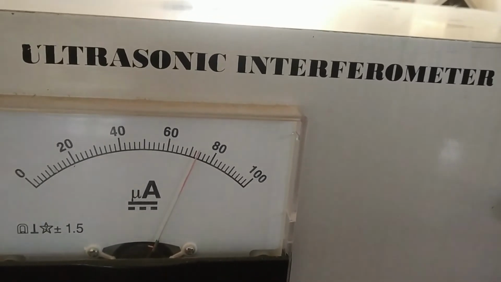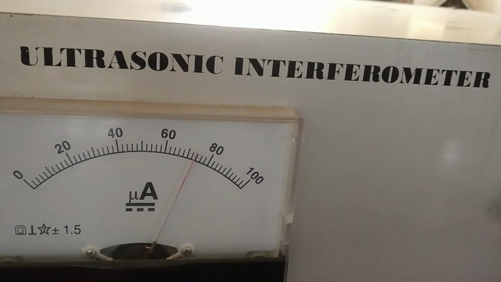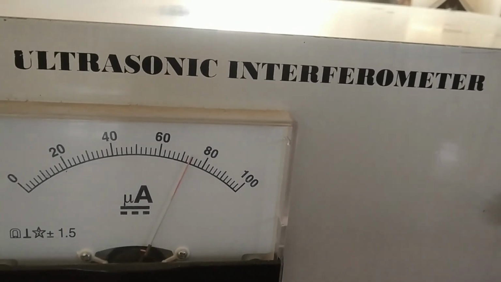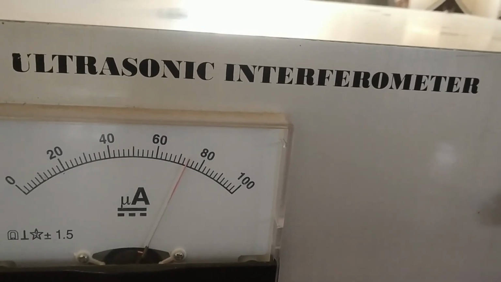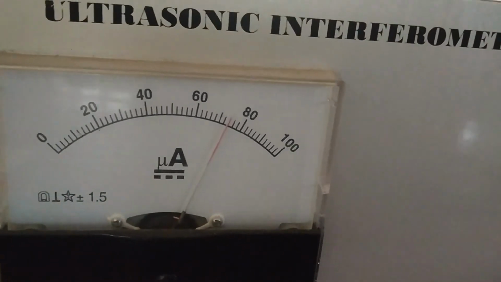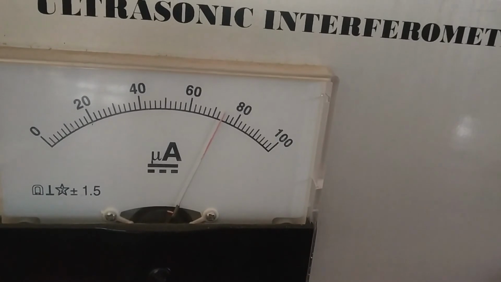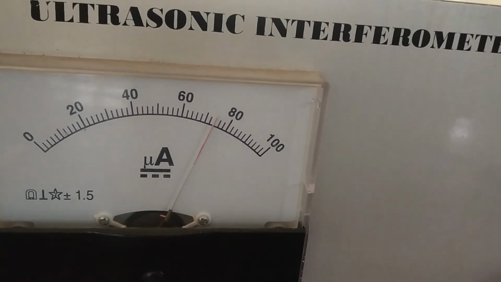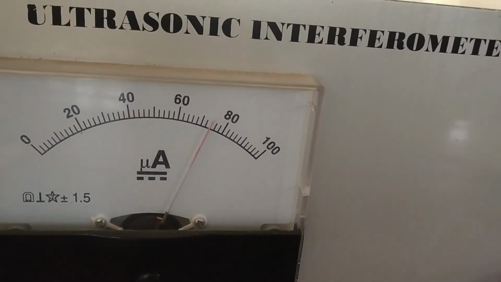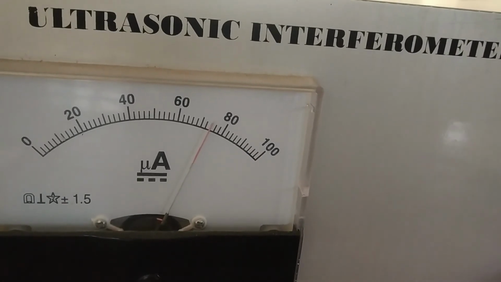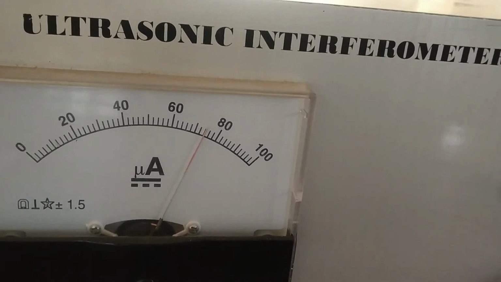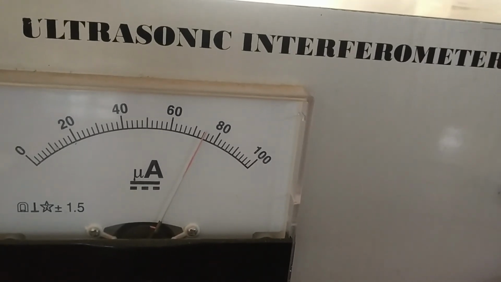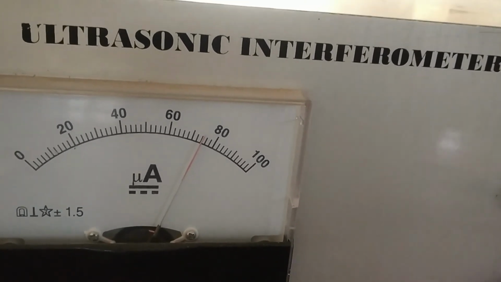Before starting the experiment, we have to identify the global maximum and global minimum. Now we have identified that the global maximum is 78 and the global minimum is roughly around 50 micrometer. So we will take the readings only when the needle touches these two values, so we will not be confused by the local maximum and local minimum.